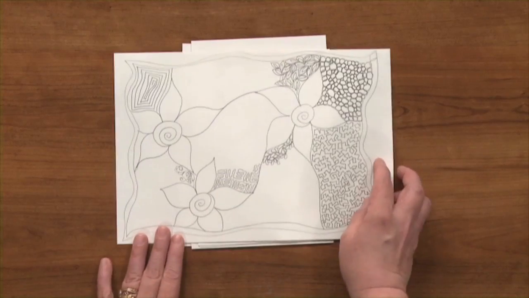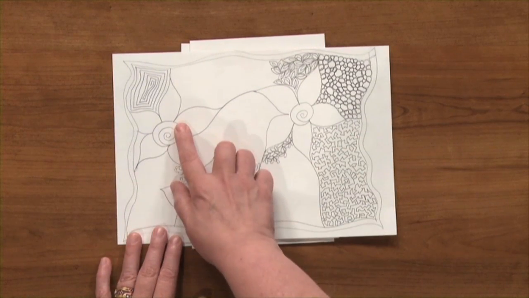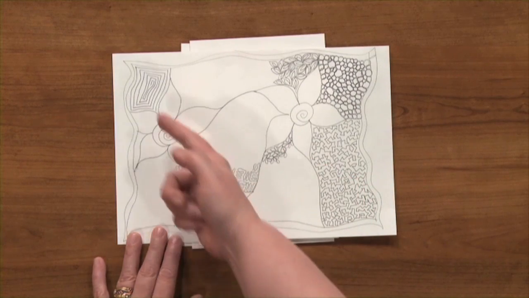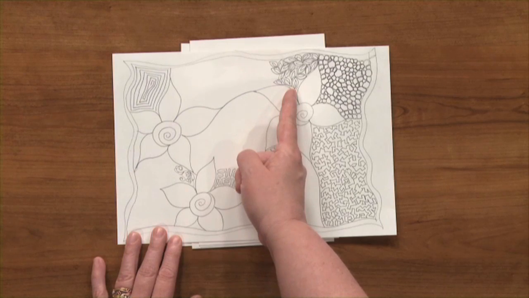One of the things I like doing the most are flowers. So this design has several flowers in it, and then I started putting in different background designs. And each one is slightly different from the other. All of these designs are based on free motion quilting. And so here are some practice blocks that I've done.